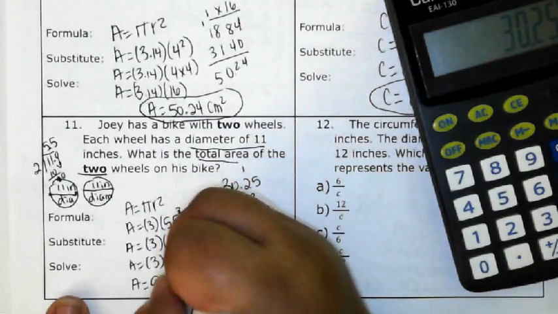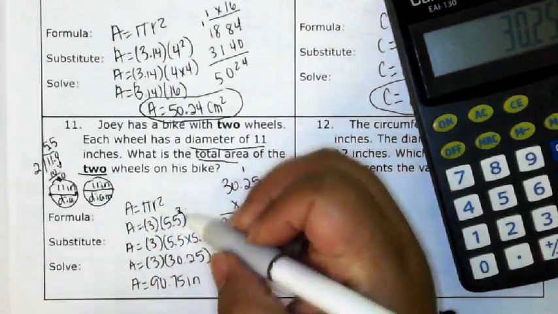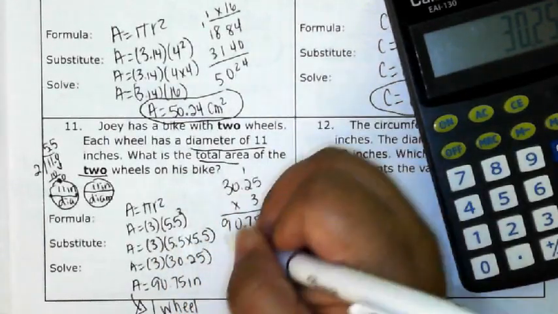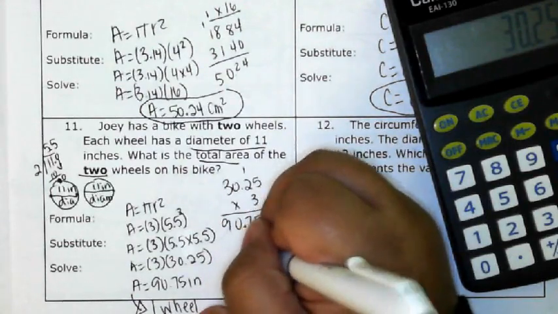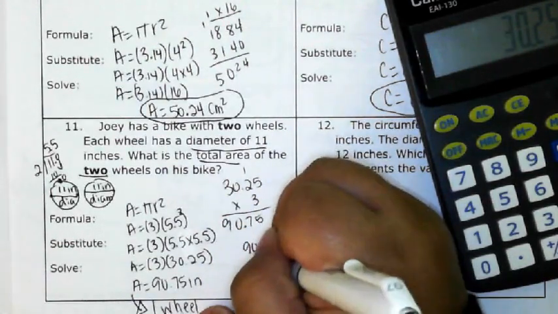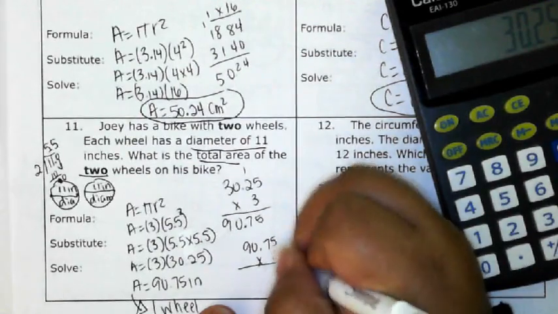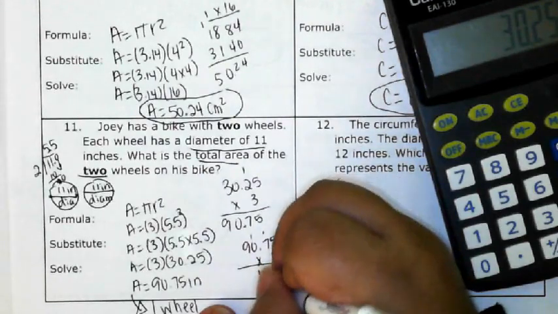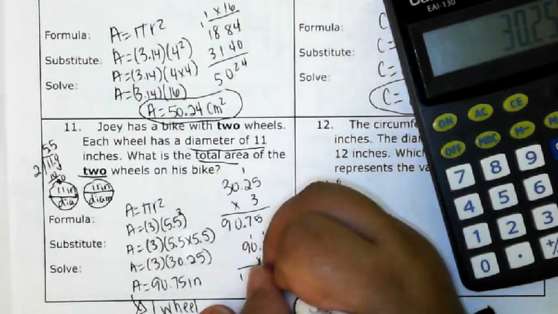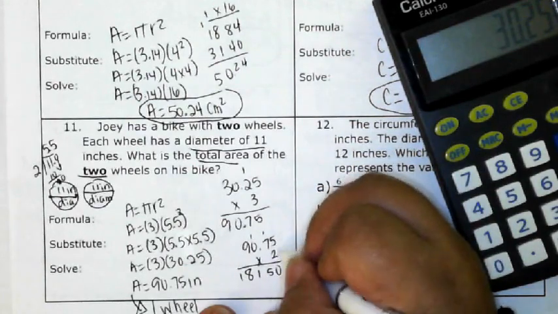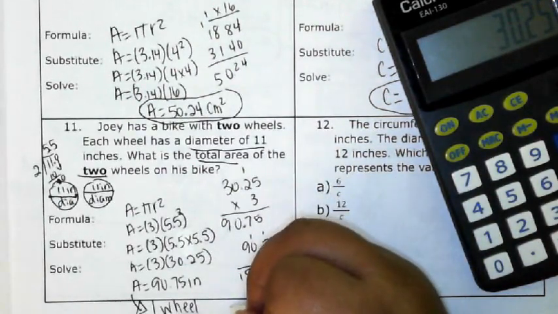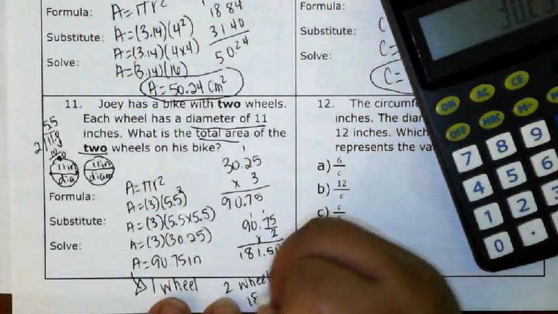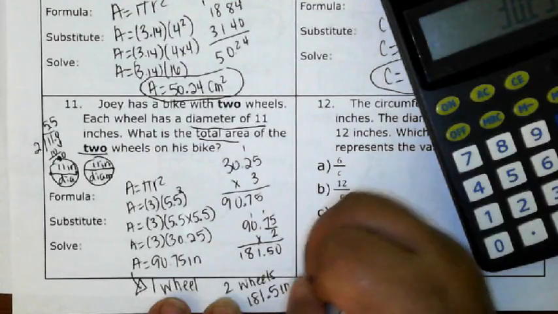This right here is 1 wheel. I need 2 wheels, so what I'm going to do is I'm going to take 90.75 and I'm going to multiply that by 2. So 5 times 2 is 10, 14 plus 1 is 15, 2 times 0 is 0, add the 1, 9 times 2 is 18. So here I have 2 digits, so that is going to be 2 wheels is going to be 181.5 inches squared. I forgot to add the square there. This is my final answer. Okay?